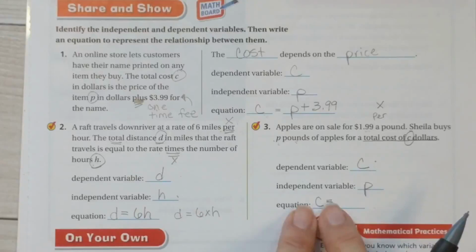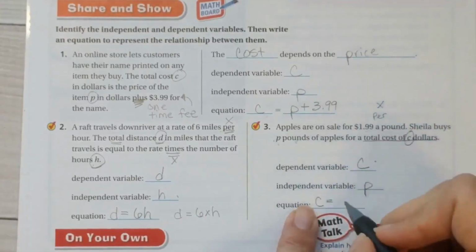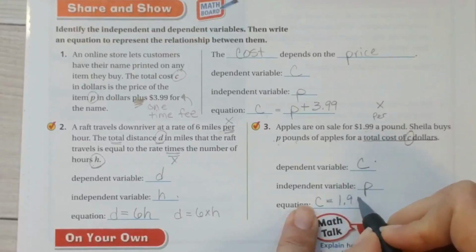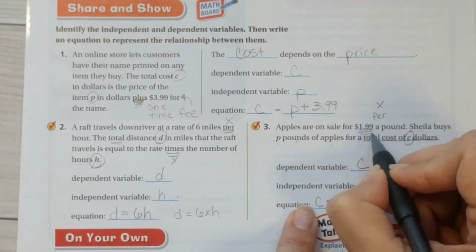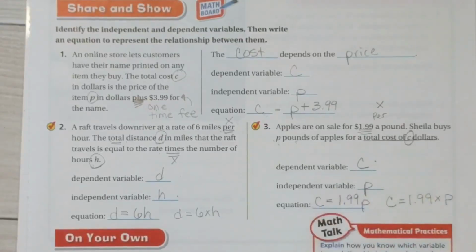So we have C equals, and we know it's multiplication, 1.99, got that from right here, that's where our number came from, times P, or you could have written it like this, and that's okay, but this is more mature. This shows us that you're more mathematically mature, because this implies that you're multiplying without even using the symbol.